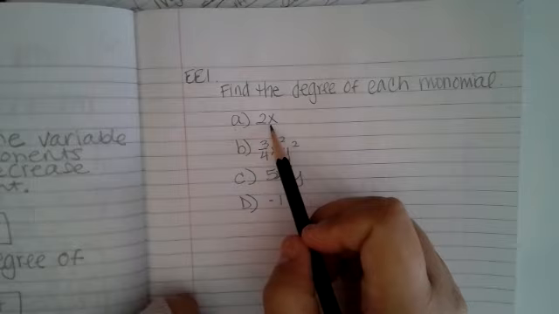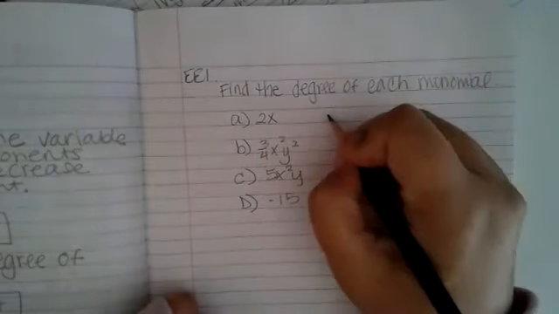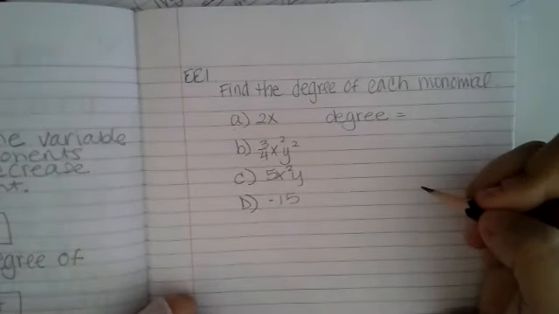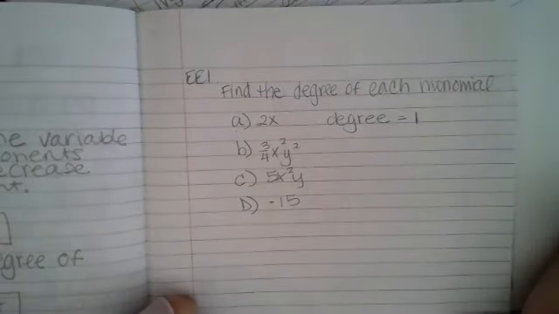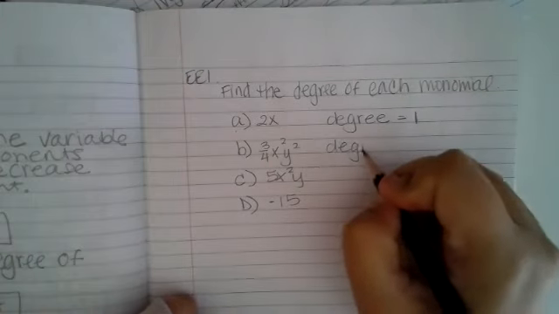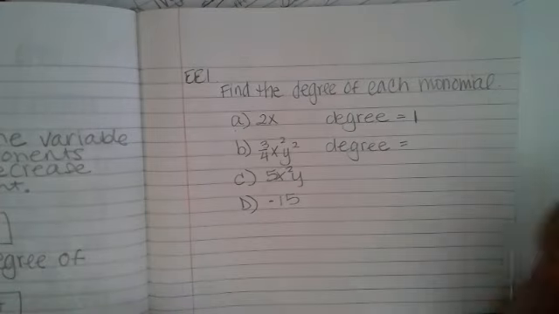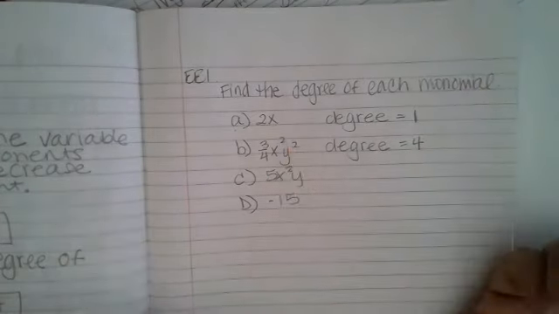So then the degree here would be 1. Here, my degree would be 4, because I'm adding the exponents together.